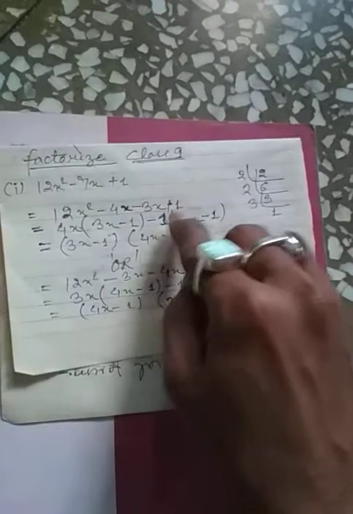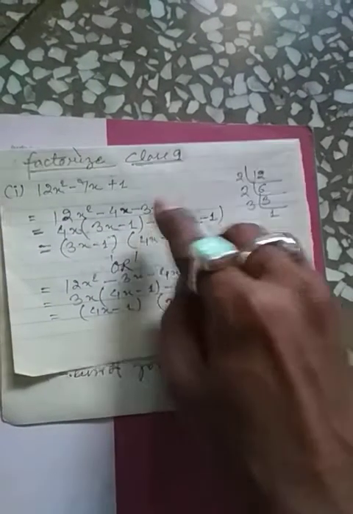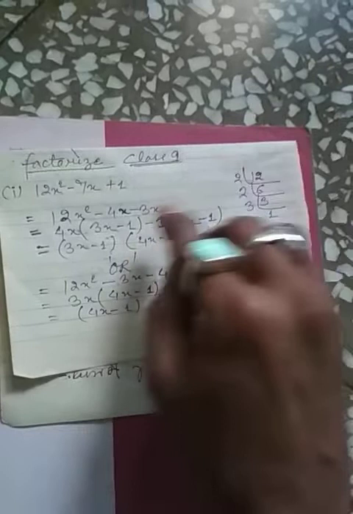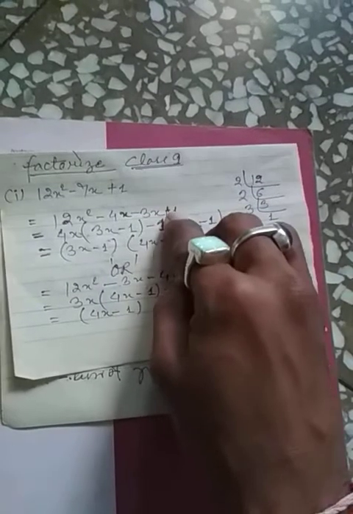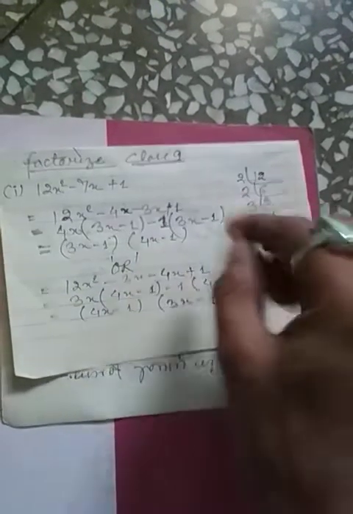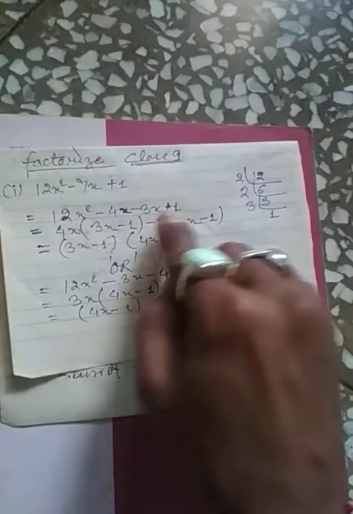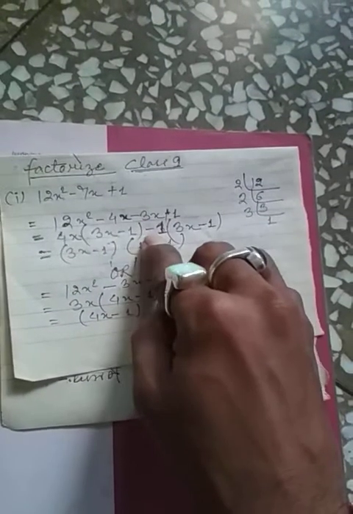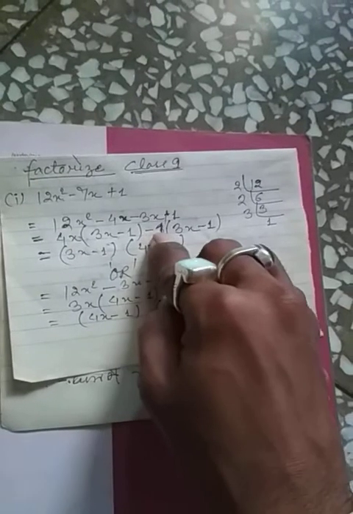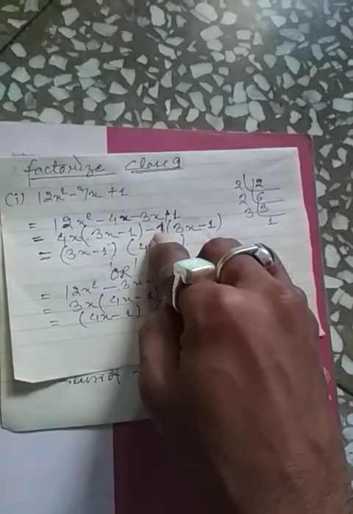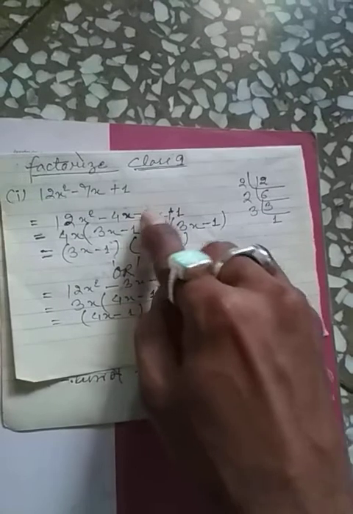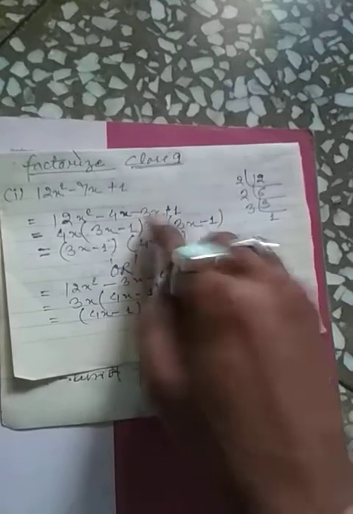And after that, what to take common here, 3x plus 1, there's no common other than 1, so 3x plus 1, among them we cannot expand 3x also, so 1 is the common. Always try to understand, if here is minus, you shall take minus common. So minus 1 has been taken common, so 3x has been remaining here.